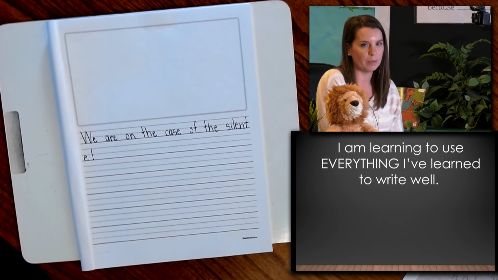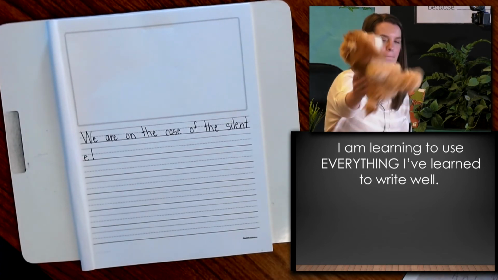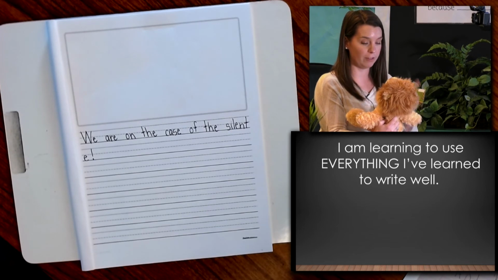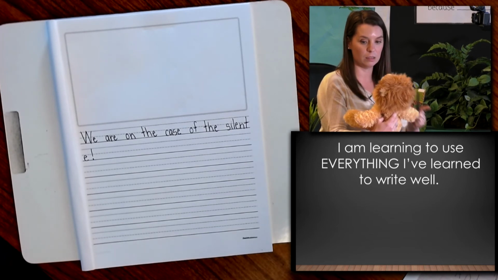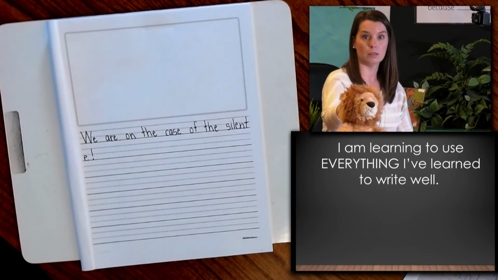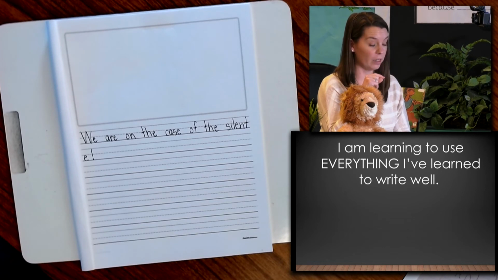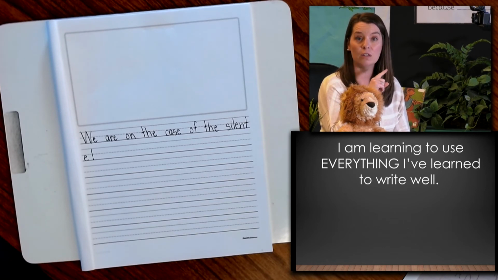Turn and tell your learning buddy what you're thinking. Rashid: Silent E makes the long vowel sound, like in late and take. Did you say something similar? Wonderful. So we're going to write our next sentence. Silent E makes the long vowel sound, like in late and take.